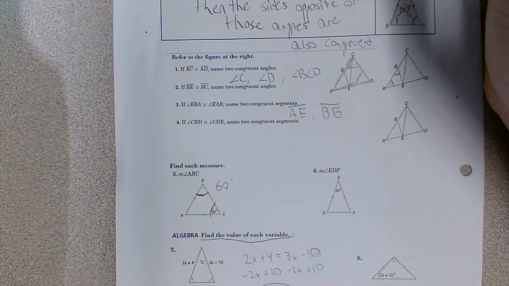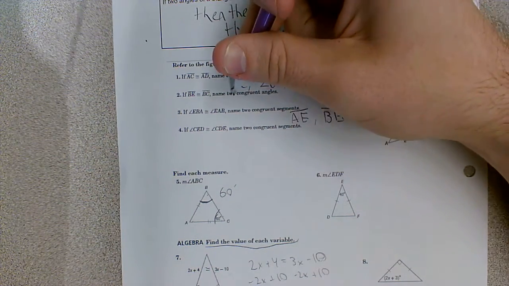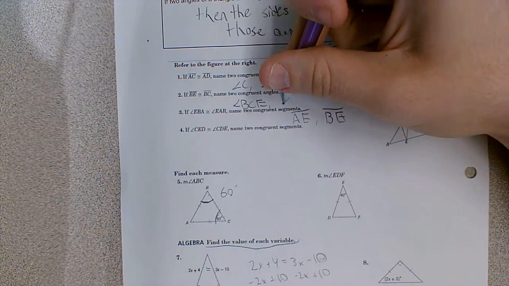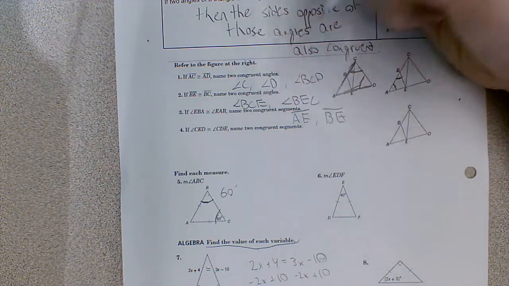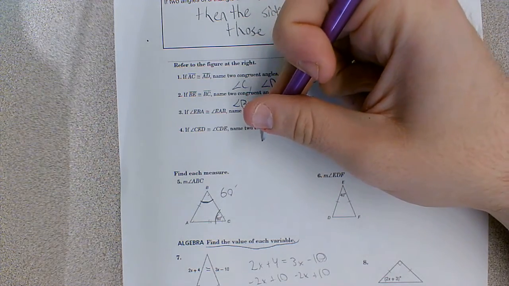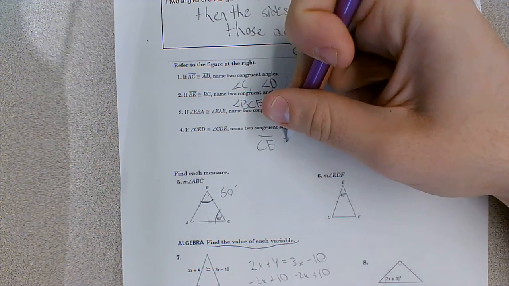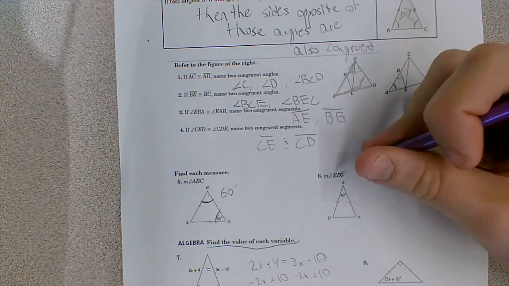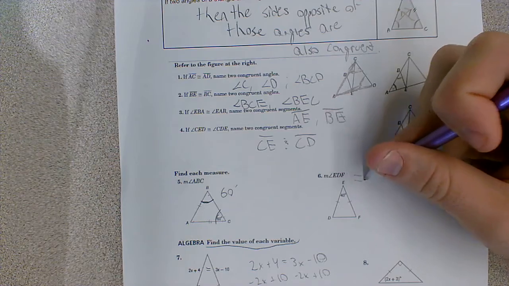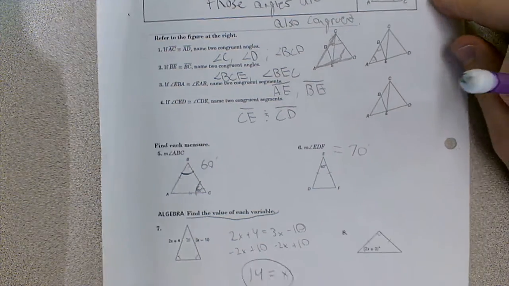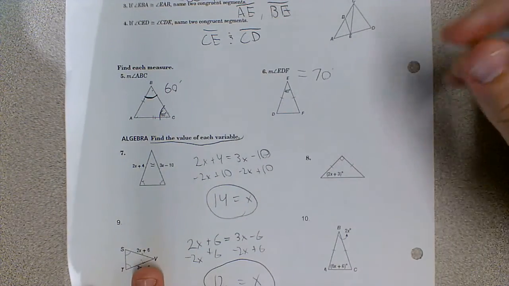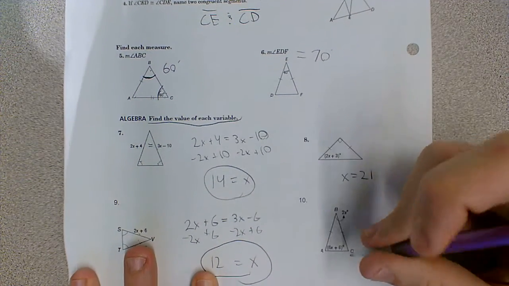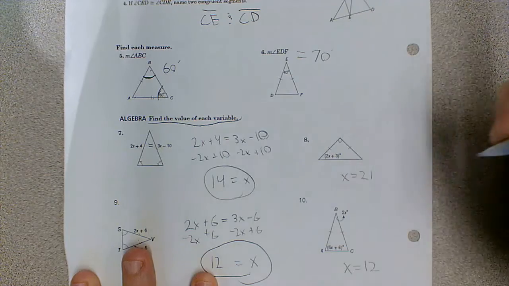Now let's look at those answers. For question 2, we had angle BCE and angle BEC. Question 4, I had segments CE and CD. The measure of angle EDF is 70 degrees in question 6. In question 8, x equals 21. And in question 10, x equals 12.